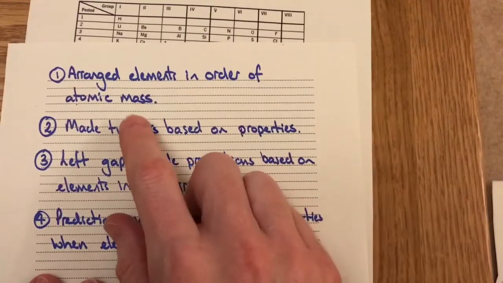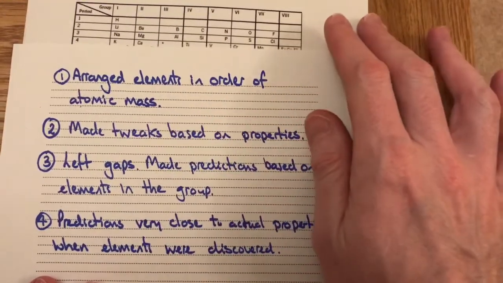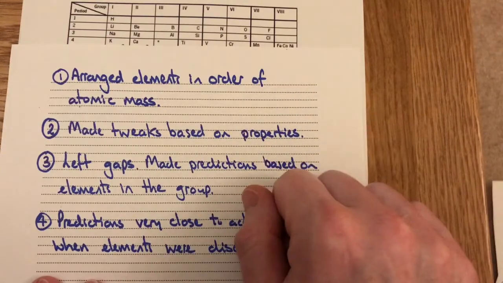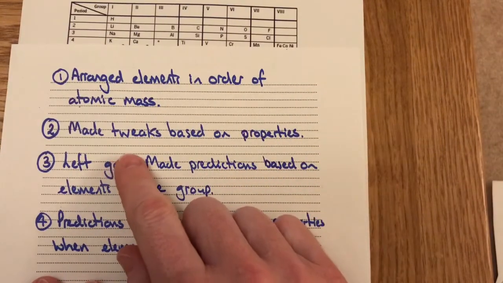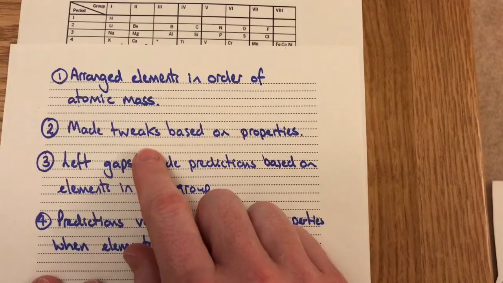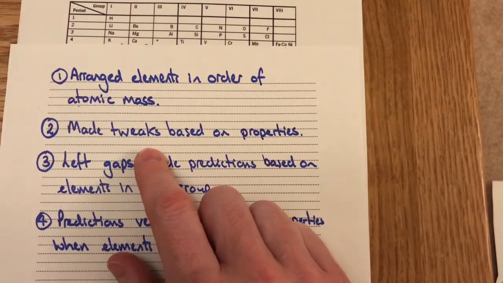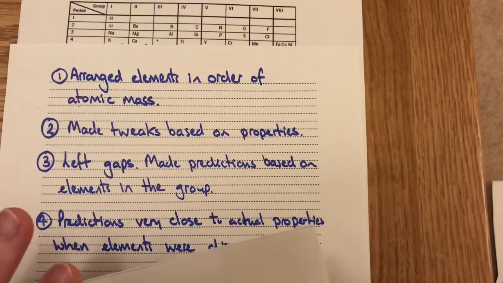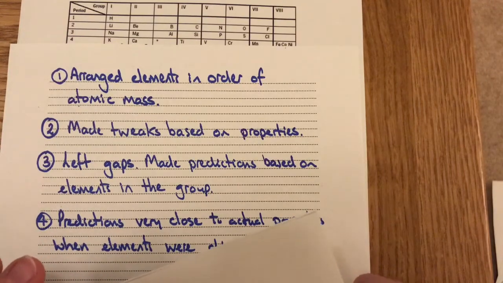So what he did first of all was he arranged the elements in order of atomic mass, starting with the lightest, working their way to the heaviest. What he then recognised was certain parts of the periodic table where that pattern didn't quite fit. So he made some tweaks to that. I'm going to show you an example of where he's made a tweak. And he made those tweaks based on the properties of the elements.